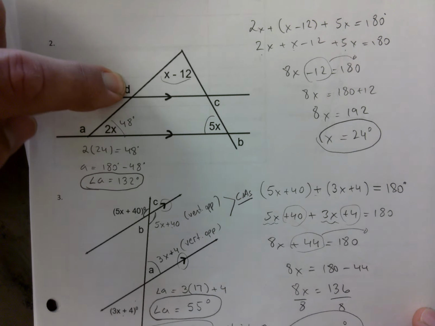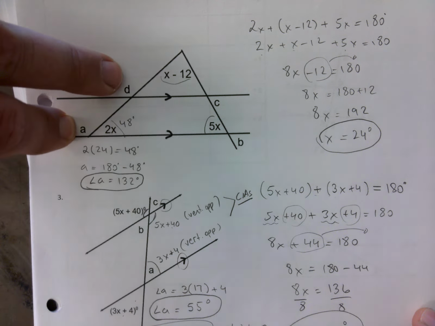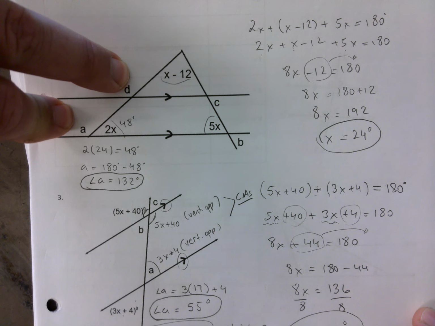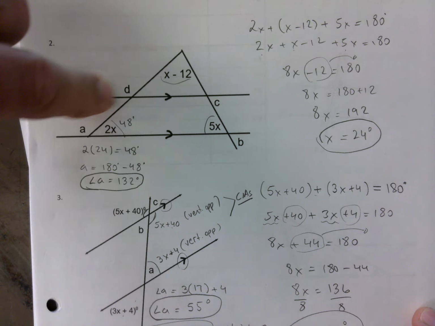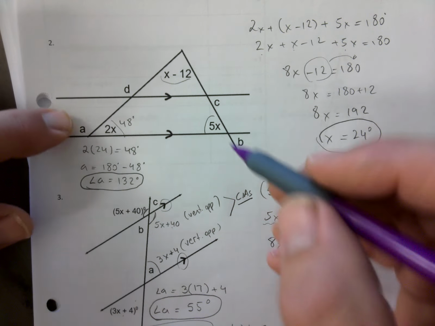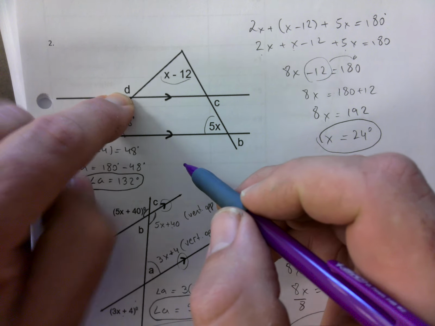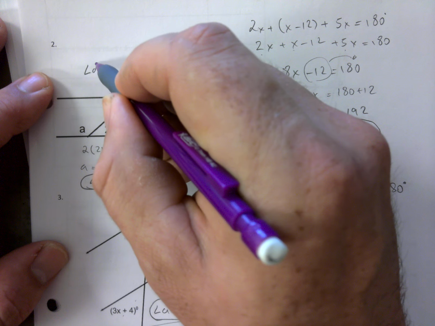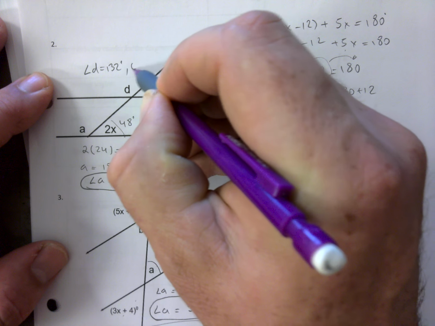And D, what's D compared to A? What do we call these here? Corresponding. We know that D is going to be equal to A. So by finding A, you actually found D. So angle D is 132, corresponding.